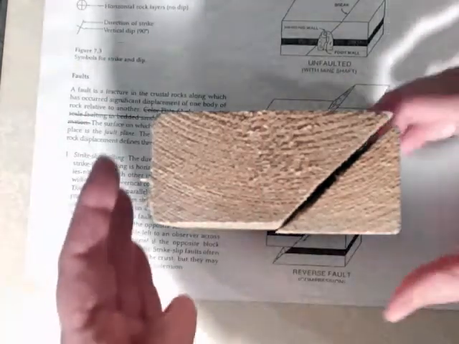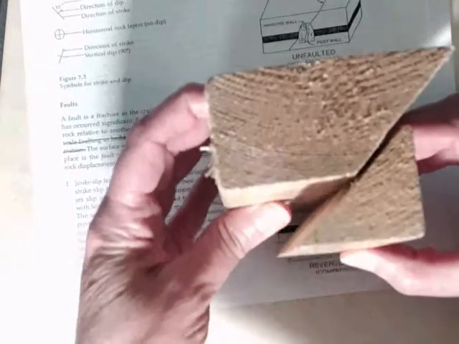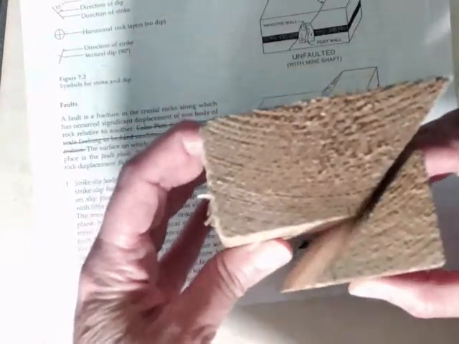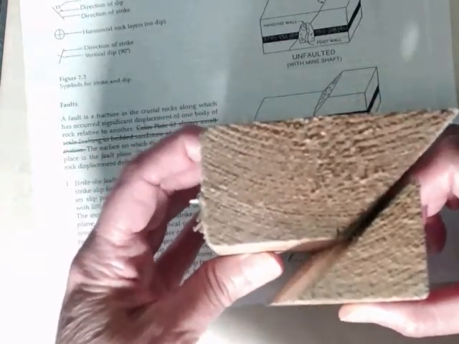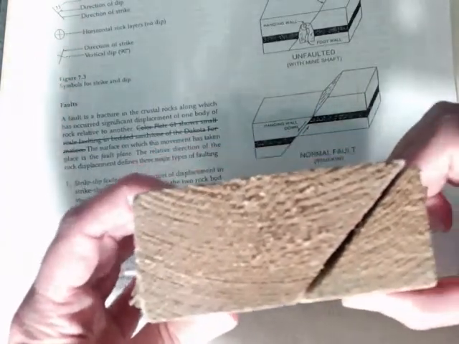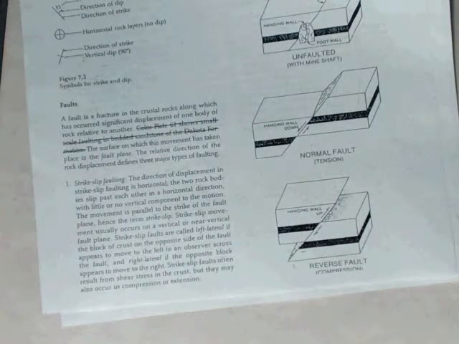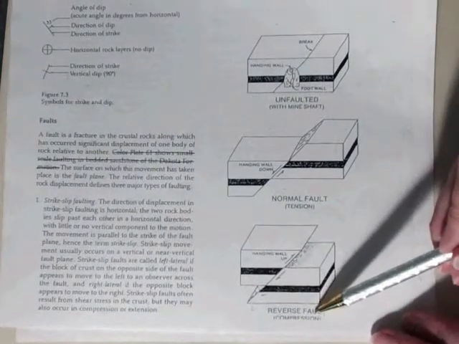But this time if I was to push together, so a compressive type of force, my hands kind of went together there, push together, the hanging wall would move up in relationship to the foot wall, and we do call that one a reverse dip slip fault. So I'm pushing together, compression. Okay, that will give you a reverse dip slip fault.